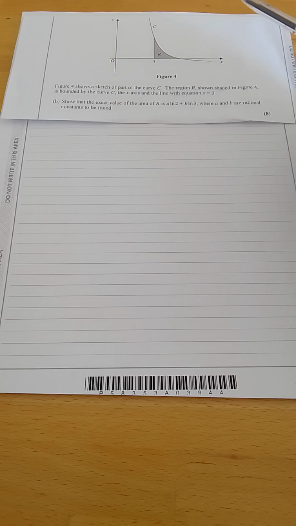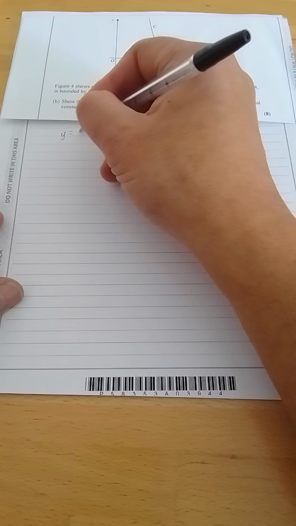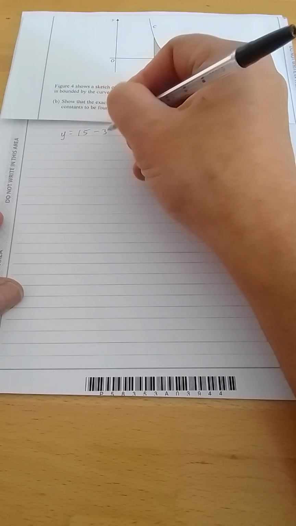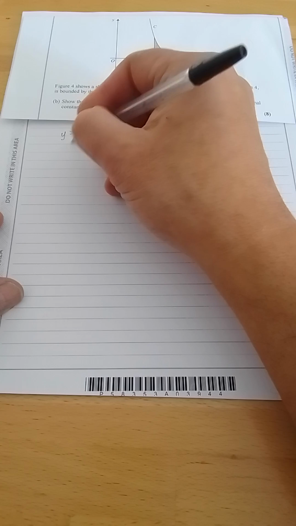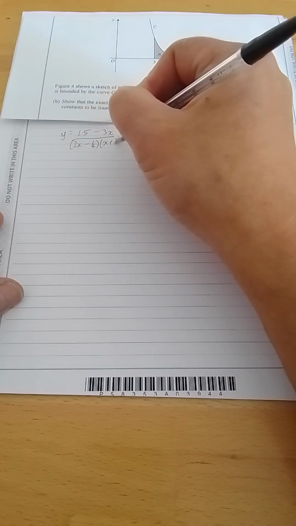Now, if we go back to the original equation, we had y is equal to 15, remember that was the value of p, minus 3x over 2x minus q, which was 4, times x plus 3.